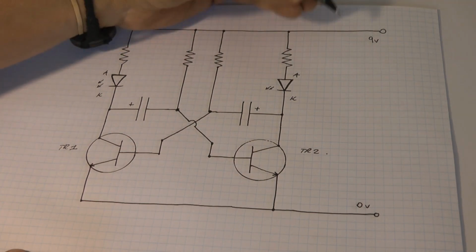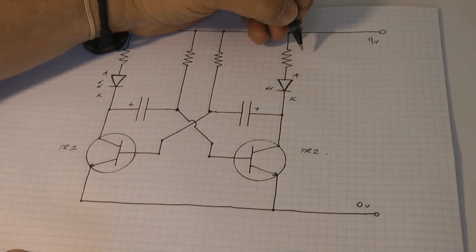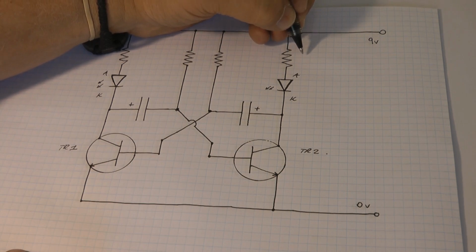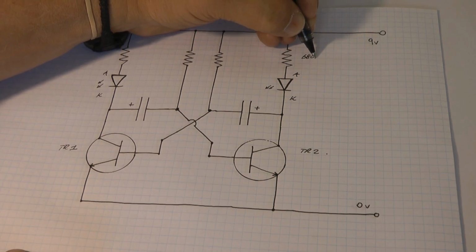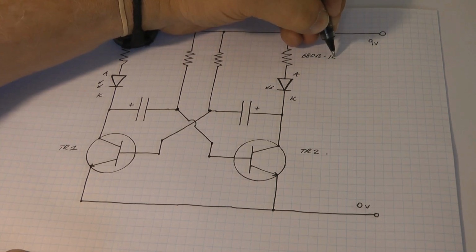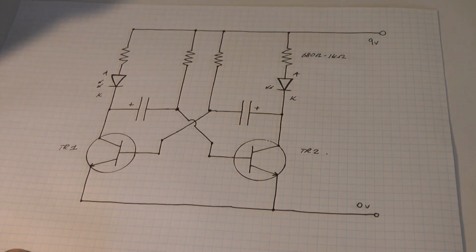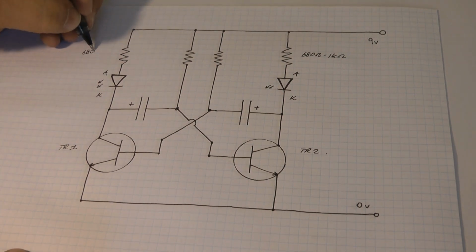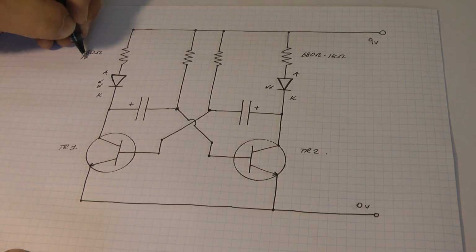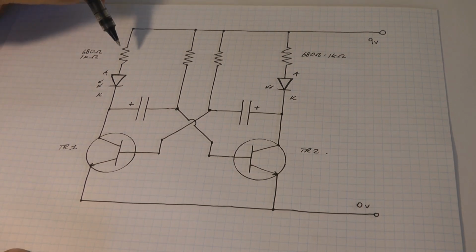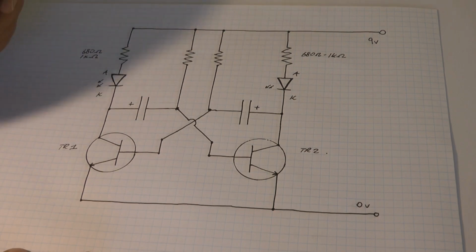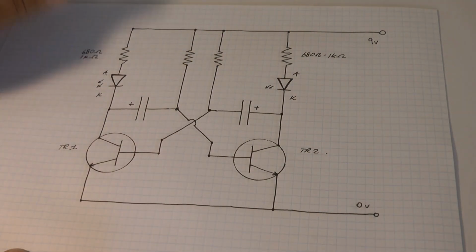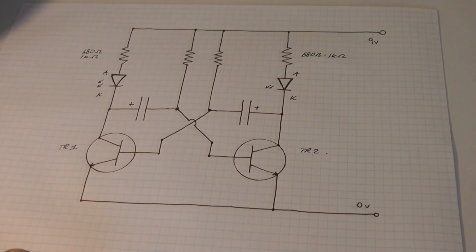We've got a current limiting resistor over here, which can be between 680 ohms and 1 kilo ohm. 680 ohms or 1 kilo ohm, somewhere around there. You could even drop this value lower if you want the LEDs to be a bit brighter. Maybe you can use a 470 ohm. It's important to note that a wide range of parts will work in this circuit.